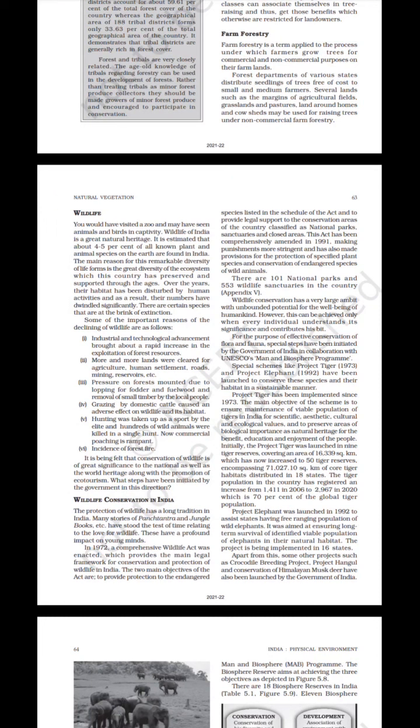Pressure on forests mounted due to lopping for food and fuel wood and removal of small timber by the local people. Grazing by domestic cattle caused an adverse effect on wildlife and its habitat. Hunting was taken up as a sport by the elite and hundreds of wild animals were killed in a single hunt. Now commercial poaching is rampant. Incidents of forest fire. It is being felt that conservation of wildlife is of great significance to the national as well as the world heritage along with the promotion of ecotourism.